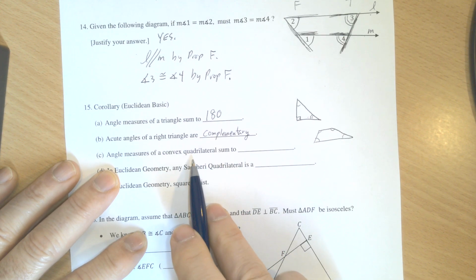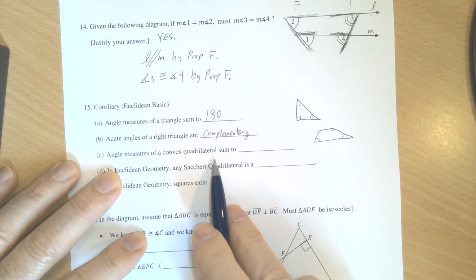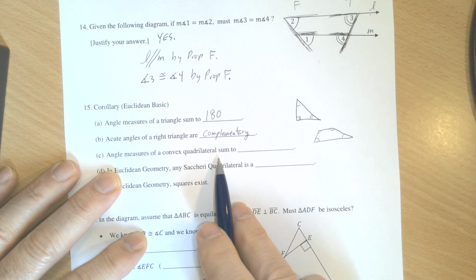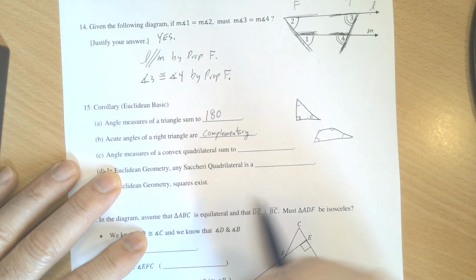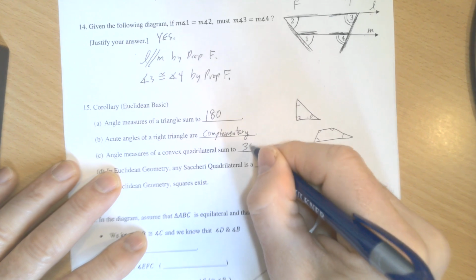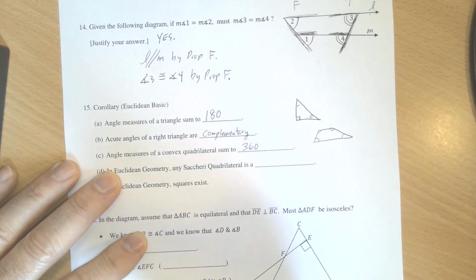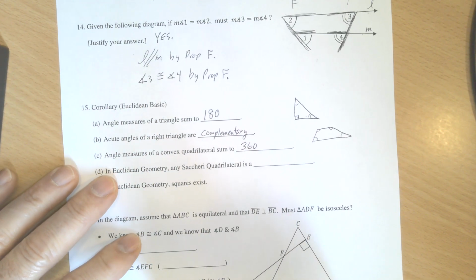Well, if it's the same for all quadrilaterals, it'd be true for a square. And we know that the square is four right angles. So that's going to be 360, or 360 degrees. I left off the degree symbols.